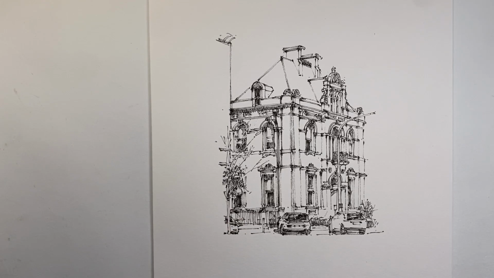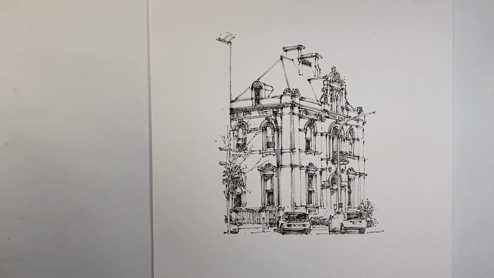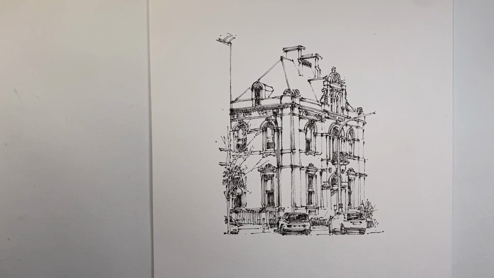And my drawing's done. Sorry, it did finish a bit quickly there, didn't it? I turned the camera off to have a stretch and then forgot to put it back on.